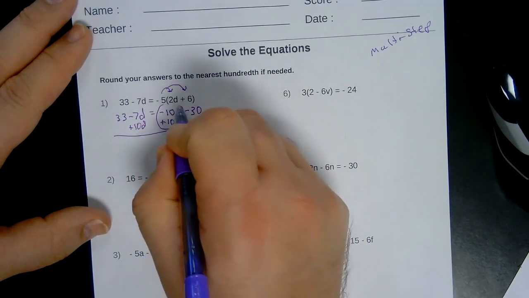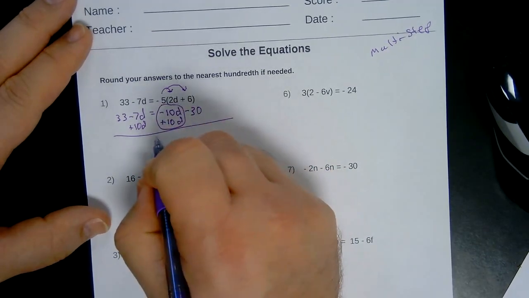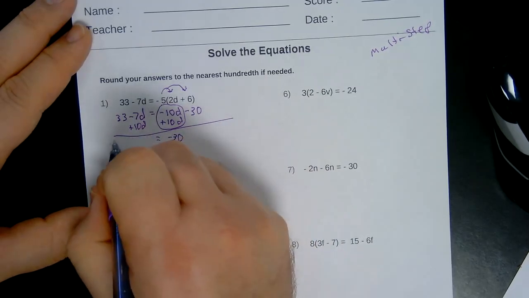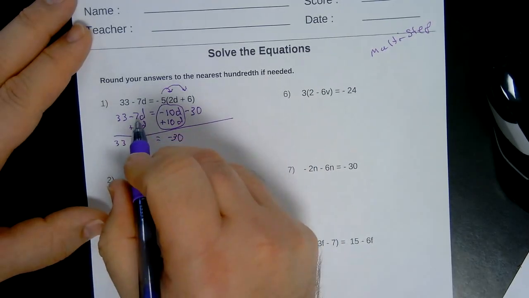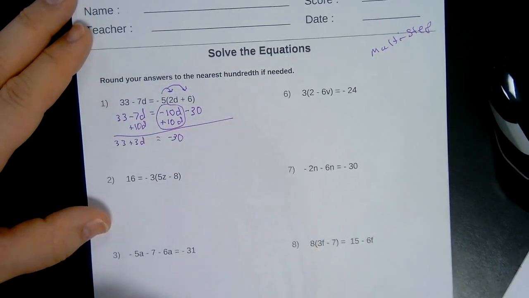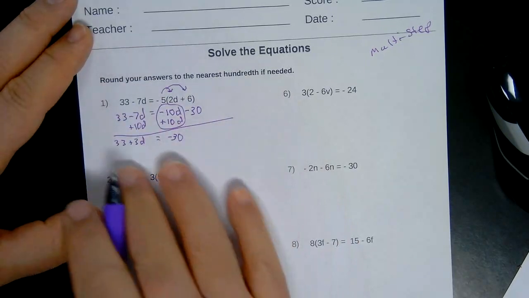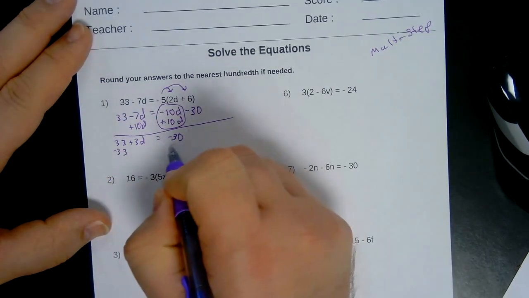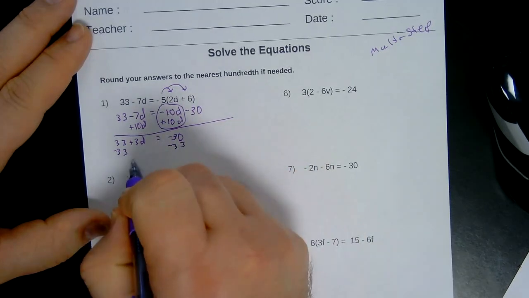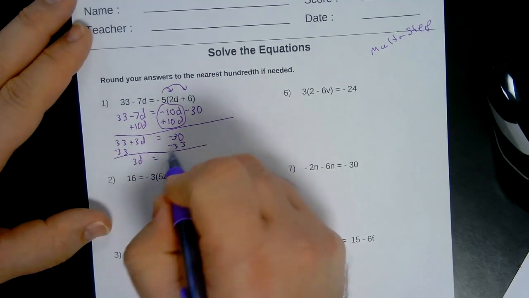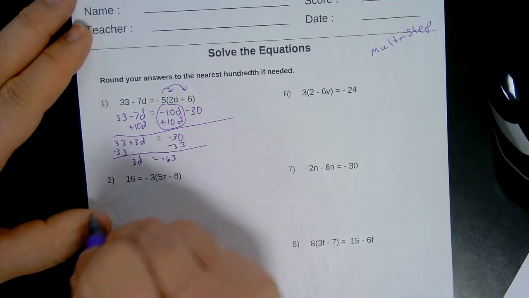So that now is gone from the right. And we have -30. And over here we have 33. And -7 plus 10 is +3d. Now let's group the numbers themselves on the same side. So I'm going to subtract 33. And you get 3d, and draw my line across, is equal to -63.